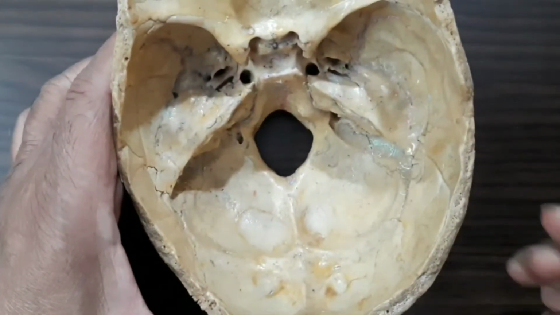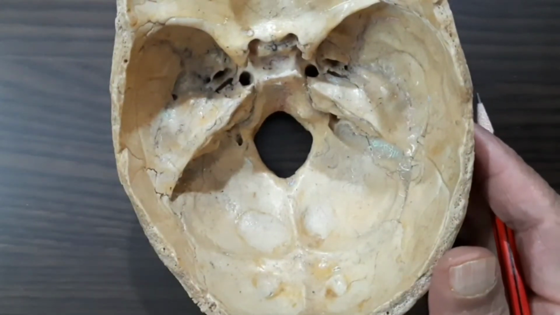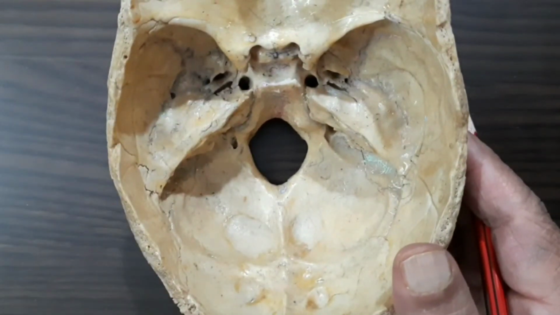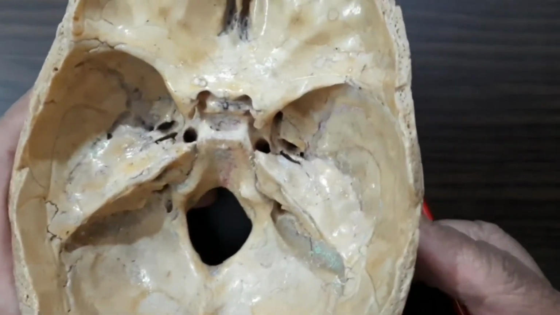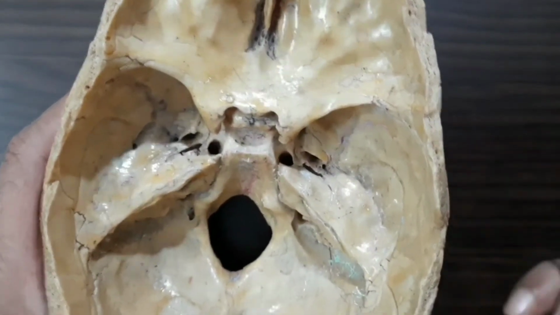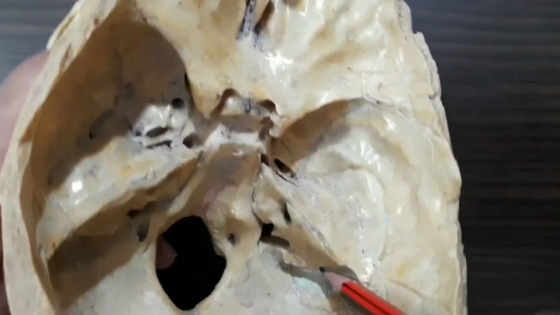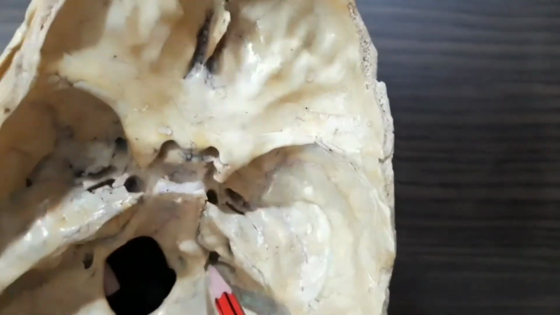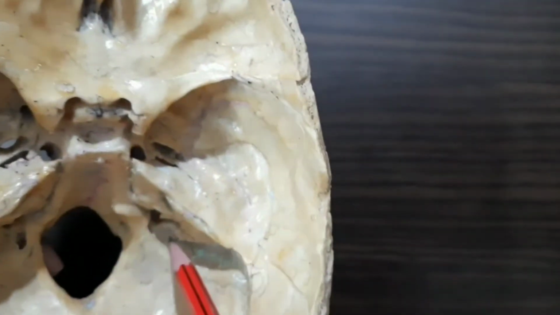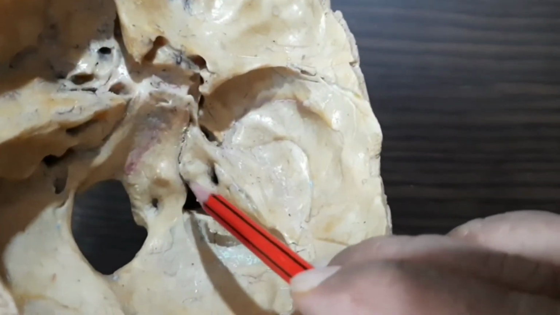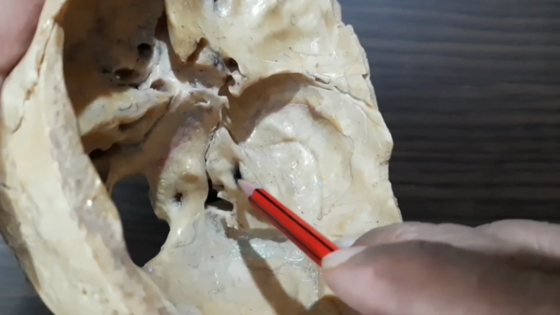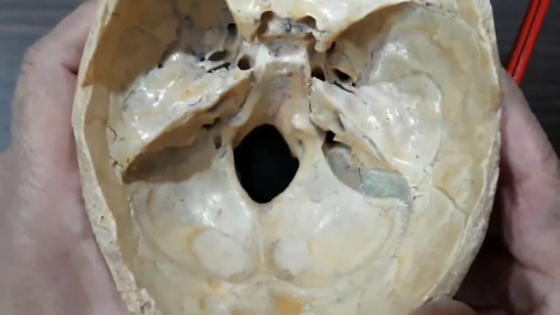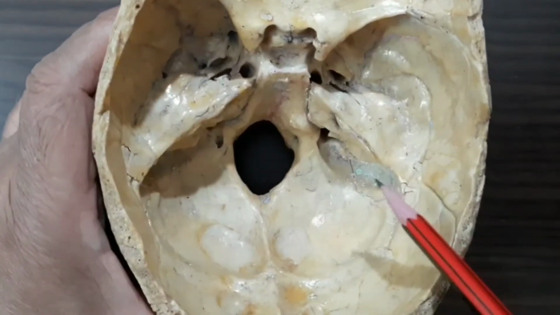Now this sigmoid sinus continues from the transverse sinus, and as it is an S-shaped curved structure, it passes to the posterior end of the jugular foramen. See this sigmoid sinus. This sigmoid sinus ends here into a dilated space, which is called the jugular foramen. Just below the internal acoustic meatus, the jugular foramen is here. So it ends into the jugular foramen.